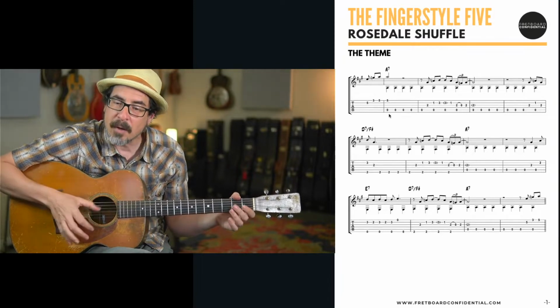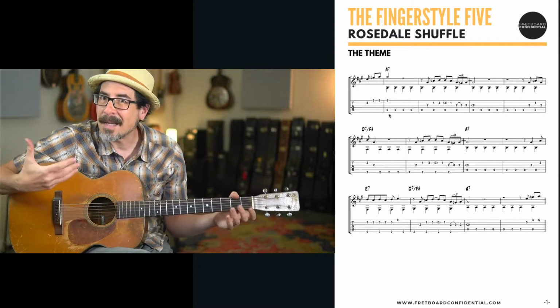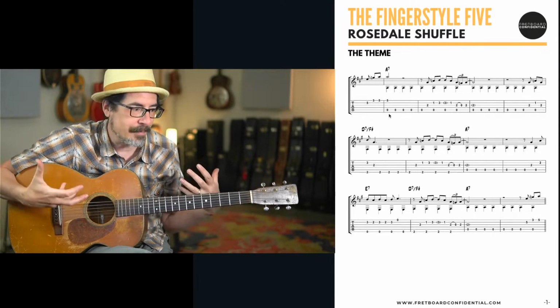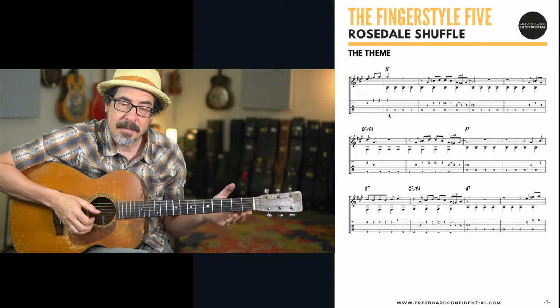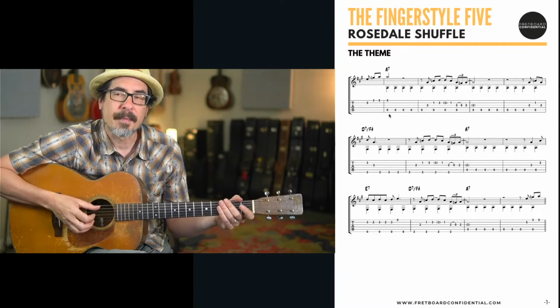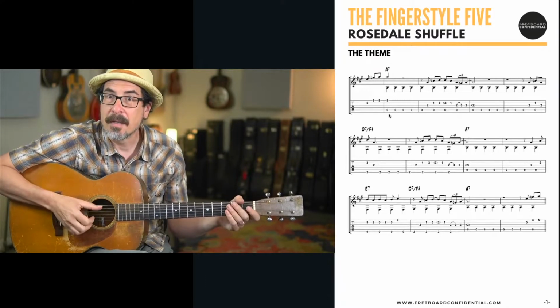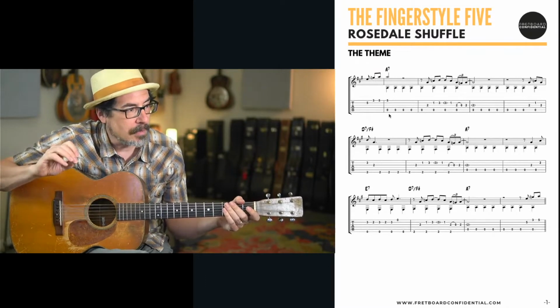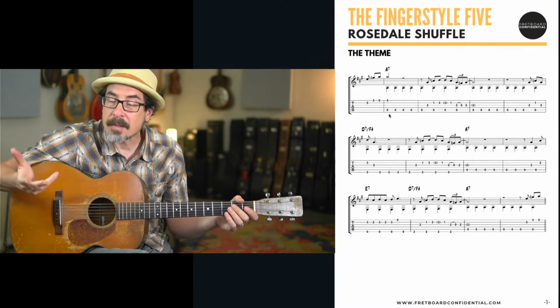If I play wide open like this, it sounds a little less like a bass line and a little less like the foundation of the tune. It rings out a lot. So I recommend trying the palm muting approach as sort of the first technique to get things sounding a little more idiomatic and a little funkier. So now let's look at the melody.